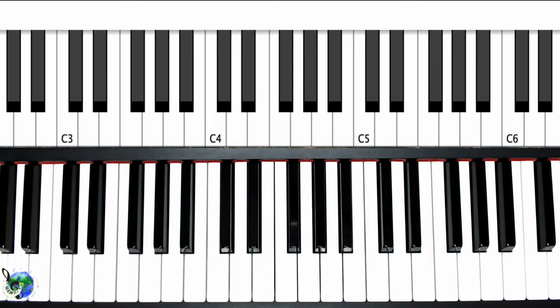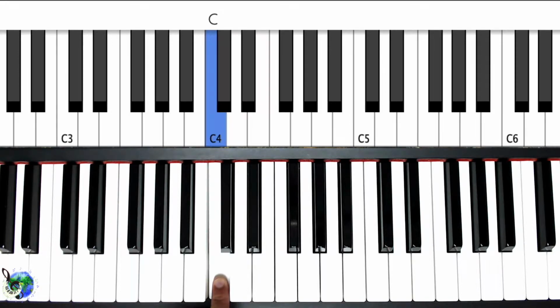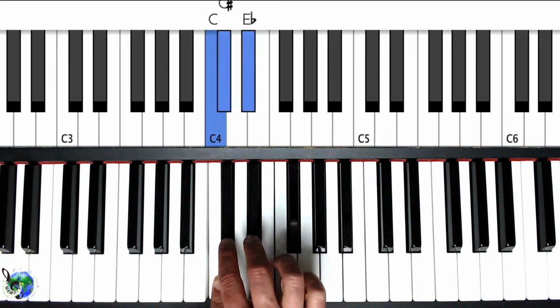I taught the C major scale, so if you want to check that out in this video here, you can certainly do that. The C major scale uses all the white keys, and what we are going to do today is talk about the G major scale, which uses one of the black keys and mostly white keys. So I'm going to use the C major scale as a reference. First of all, the C note is the note right before the set of two black keys.